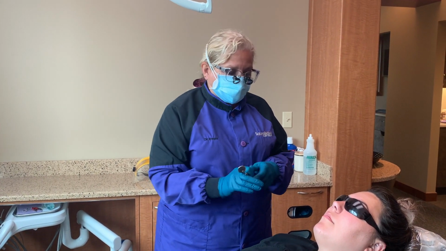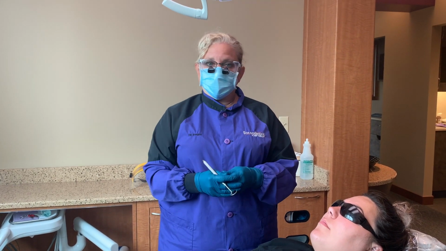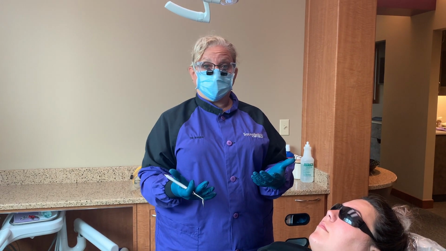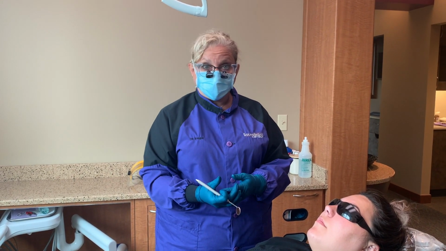So again, you can see how easy it is. It takes no time at all to just look. You can quickly see abfractions and occlusal wear as you're looking at the teeth and the integrity of the teeth.